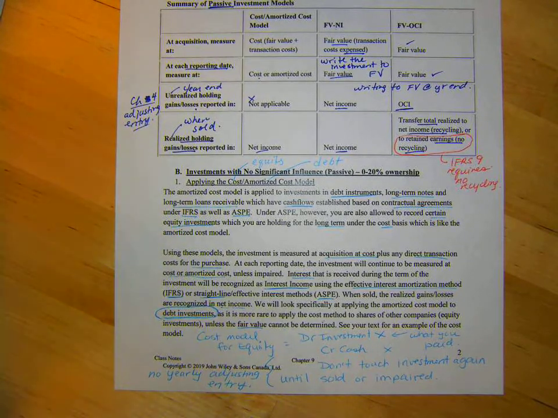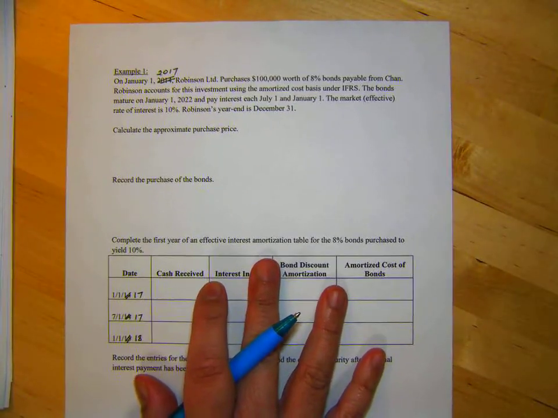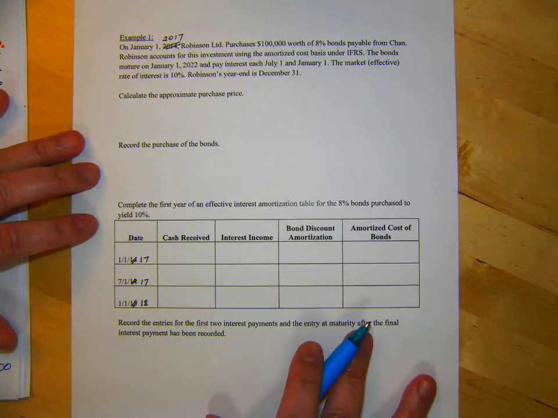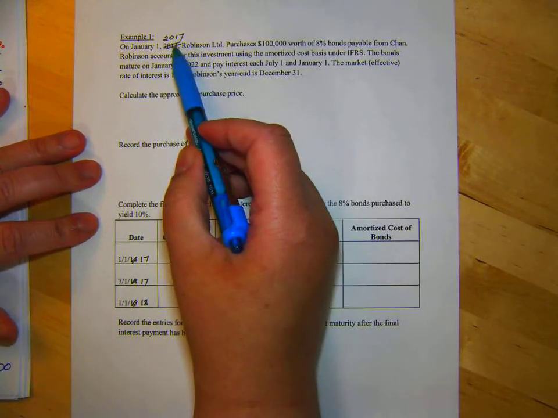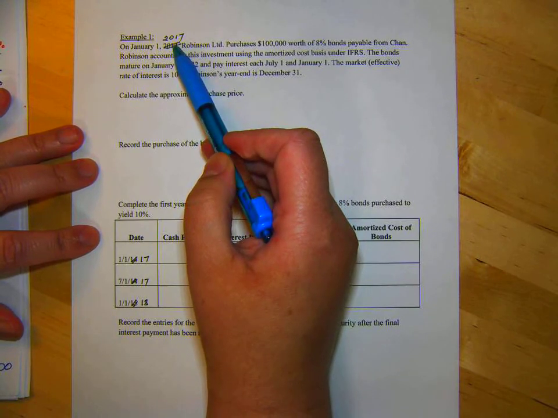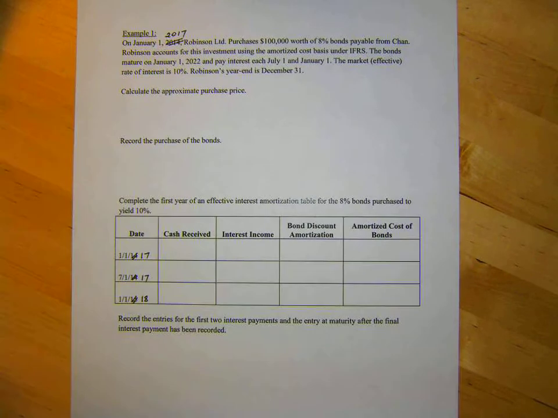On page 3, here's our example 1. Now, I've got a typo. I failed to adjust the 2014 from my last set. So if you can change that 2014 to 2017, and then have this change. Okay.